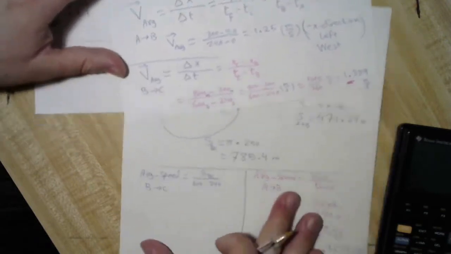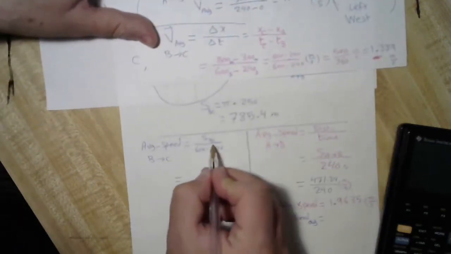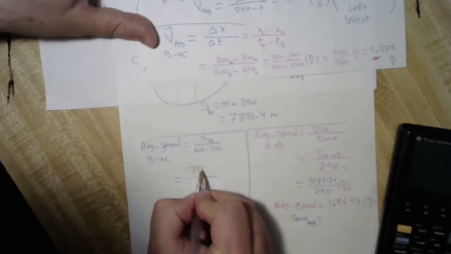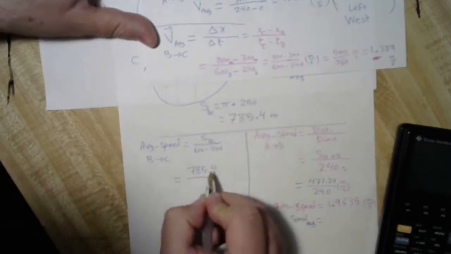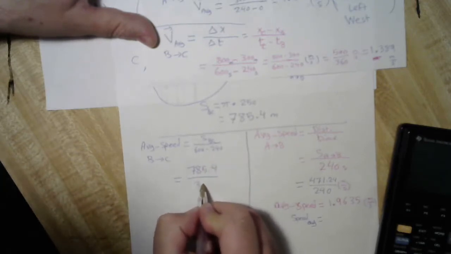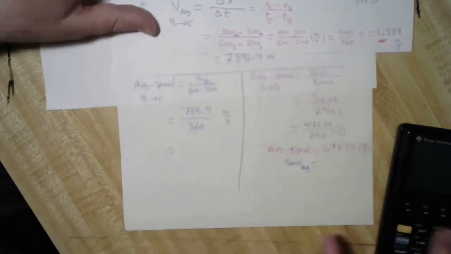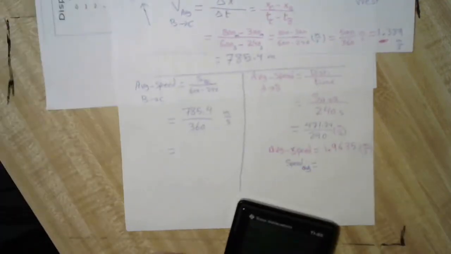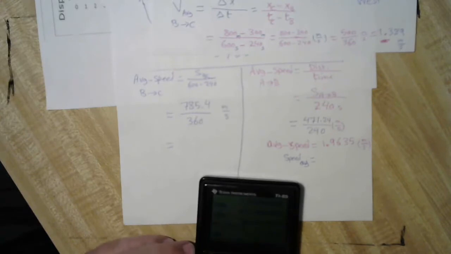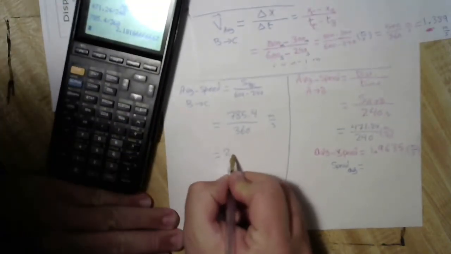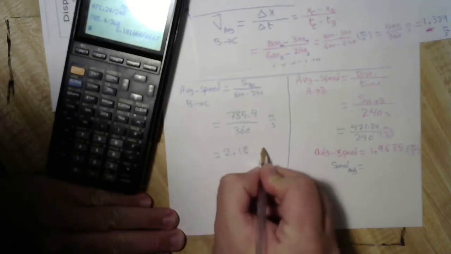This will be equal to, S_BC is 785.4 divided by 360 meters per second, which is equal to approximately 2.18 meters per second.